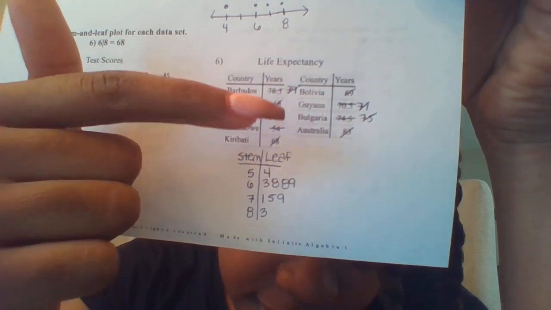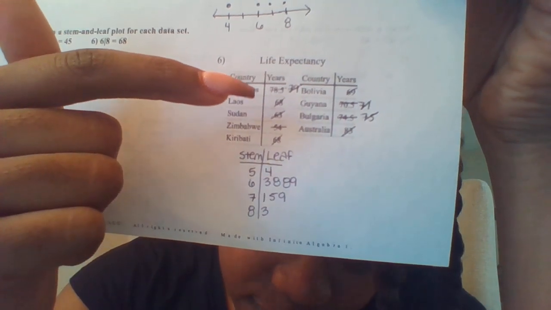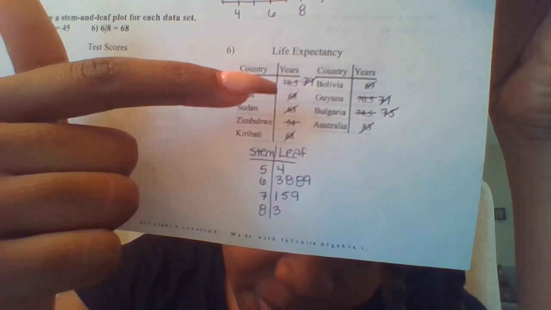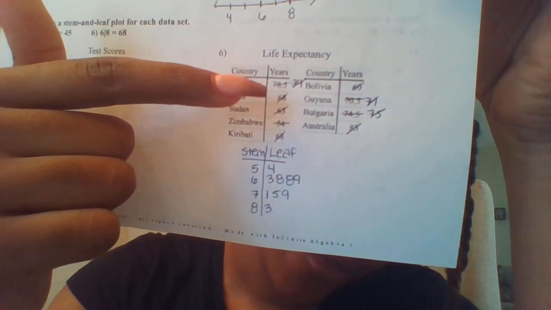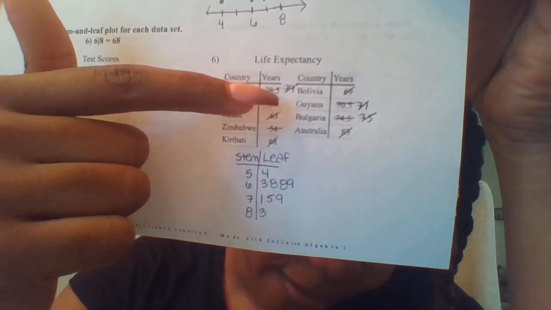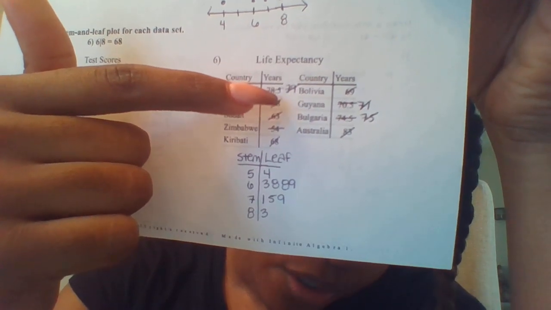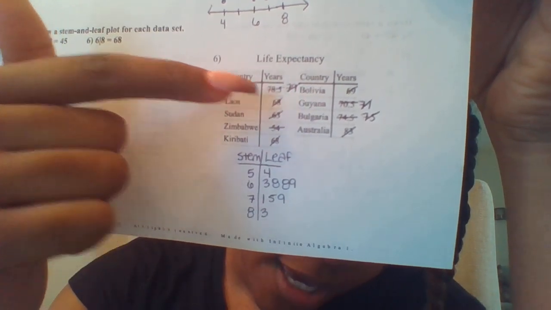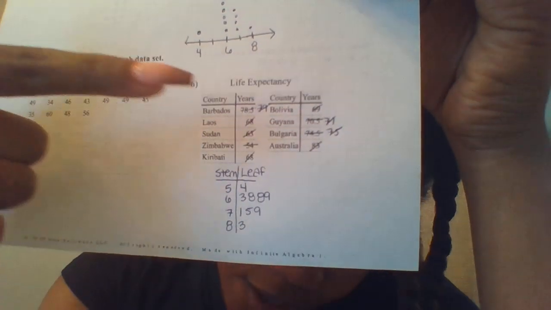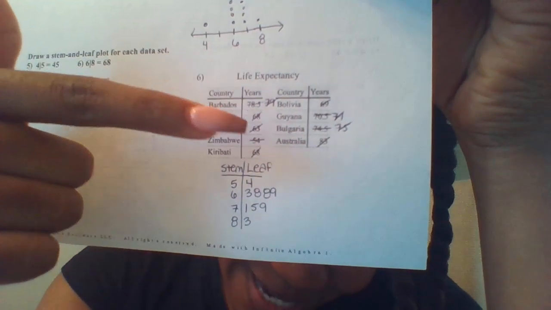So again, because these values have decimals, we have to round these decimals. The first decimal we see, I believe this is 78.5, and that's going to round to 79. Reminder, when you're rounding, whatever place you're rounding to, you look at the value after that, and if it's 5 or greater, you're going to round up. So we're asked to round to the ones place so we can include it in our stem and leaf plot. So we want to round this 8.5 to a 9, so it's going to be 79.